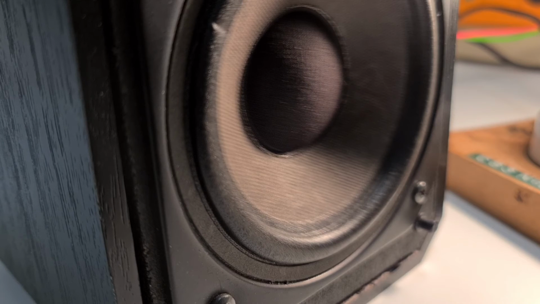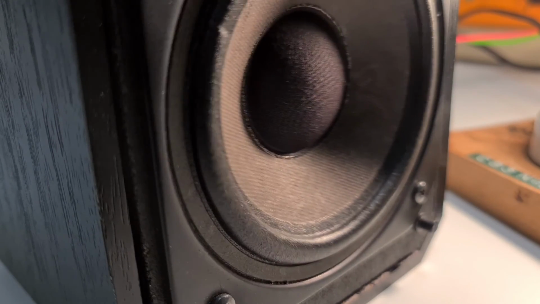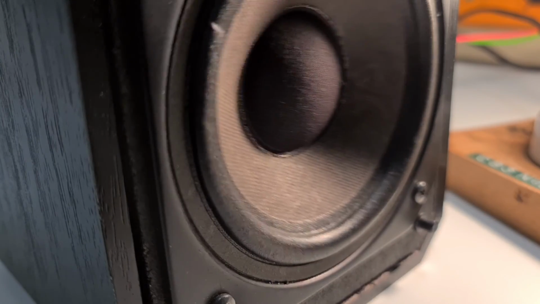Now that motion is still slightly too much, so I'm going to turn the frequency down, and what you should notice is the motion becomes more readily visible. And if I take it all the way down, you can now see the speaker vibrating in and out, and that is what a speaker is doing when it produces any sound.